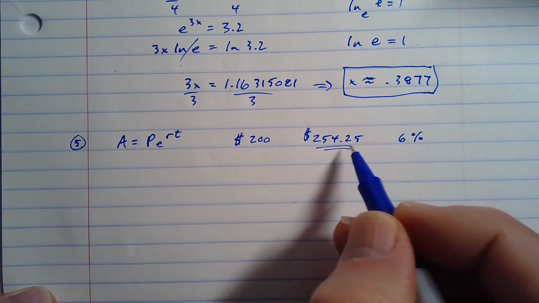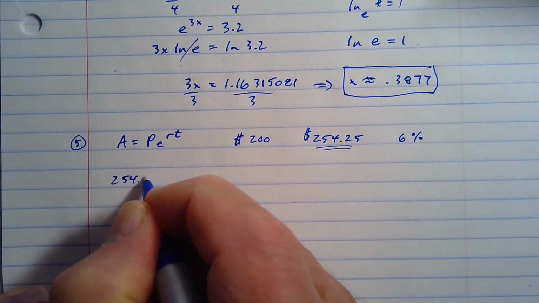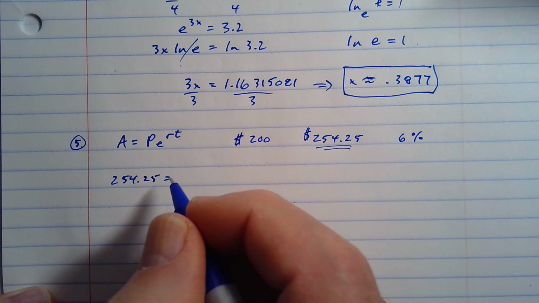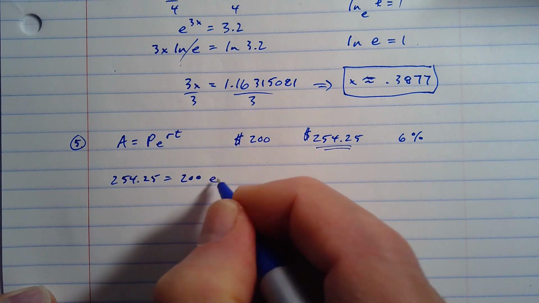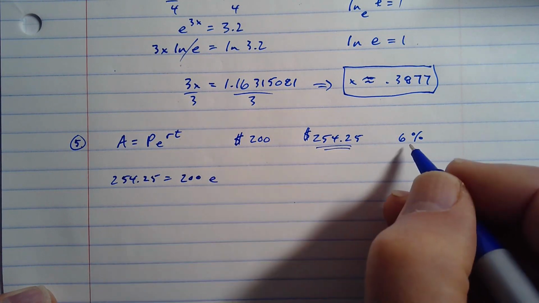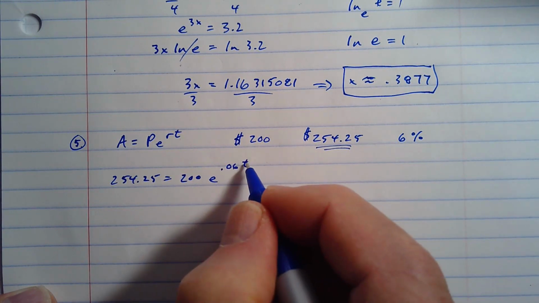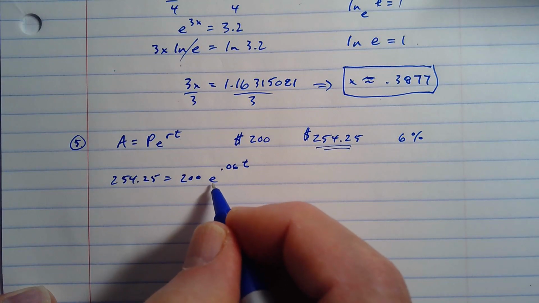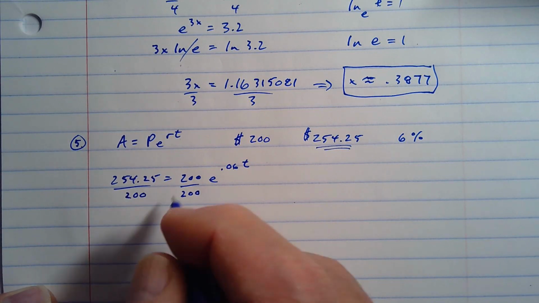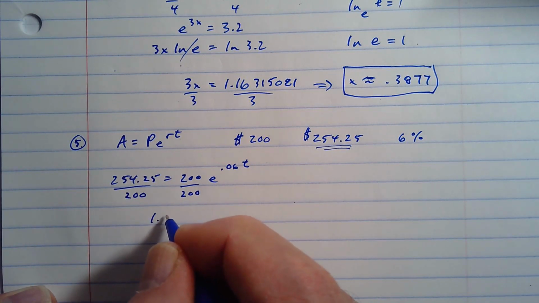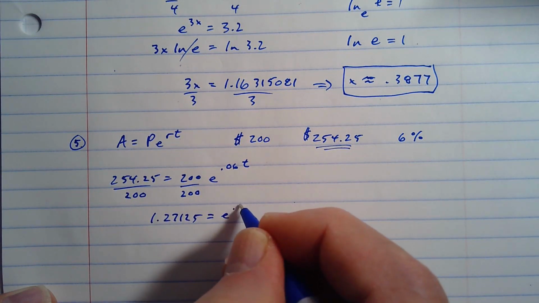This is the amount we had after t number of years. So that's going to be the 254.25 in for that A value. The principal, the original investment, was $200. And then e, and now the rate, the percentage as a decimal would be 0.06. And the t, that's our only variable left. We've got a letter here, but remember, e is just a number. So I'm going to divide away the 200 first, and that gives me 1.27125, and then that equals e to the 0.06t.